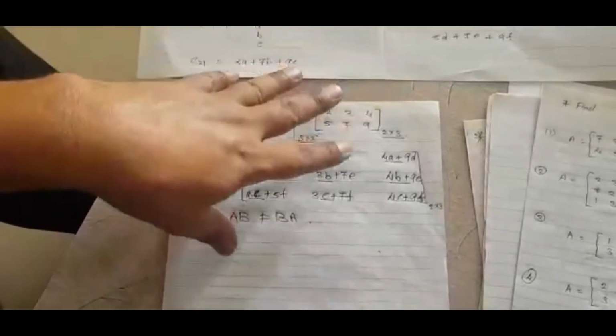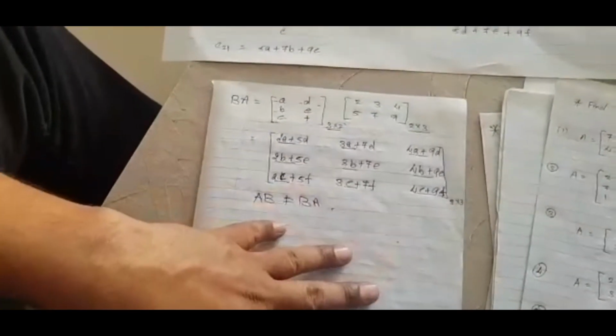Now please try to do this sum as homework. First of all, see this matrix 1 2 3 4 5 6 7 that I give. Find AB and BA from this. You can take a photo of this and solve.